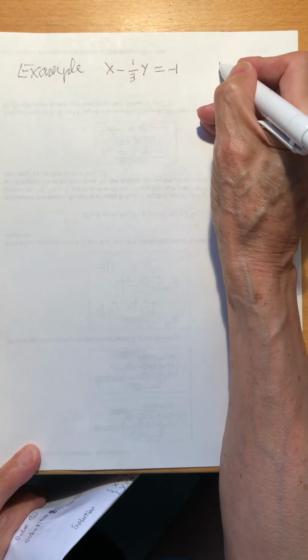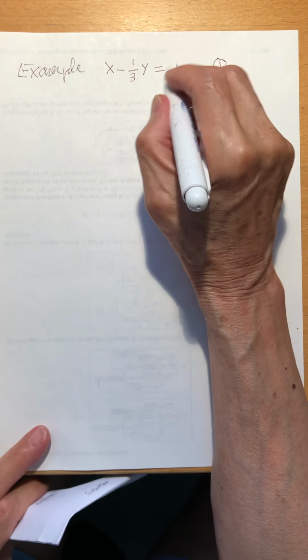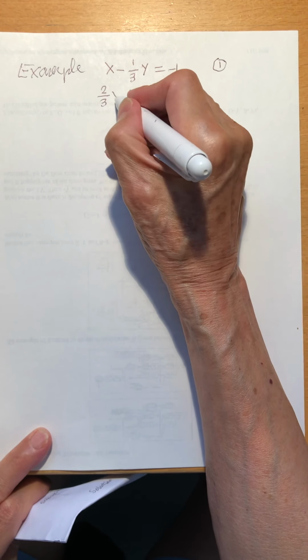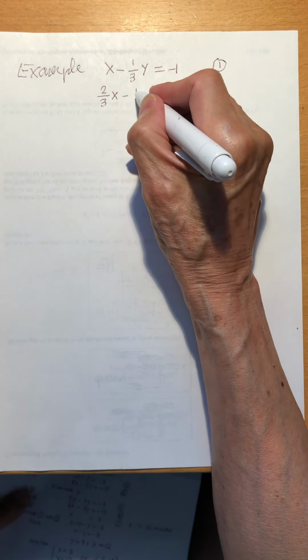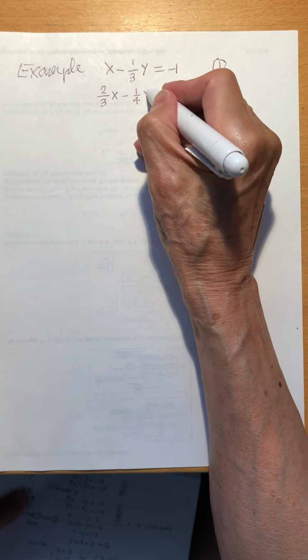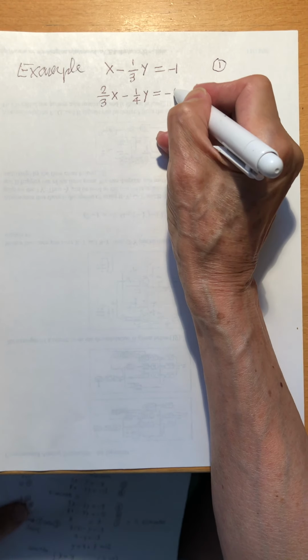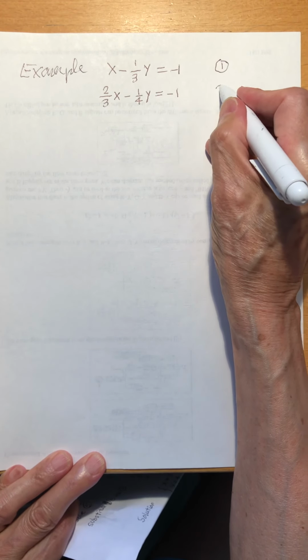I label this equation 1. 2/3 of x minus 1/4 of y equals -1. So I call this equation 2.